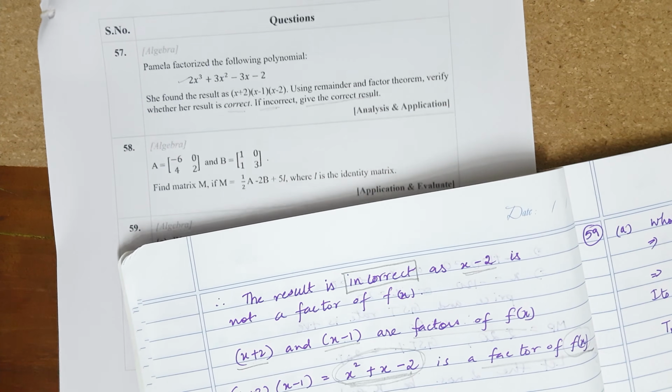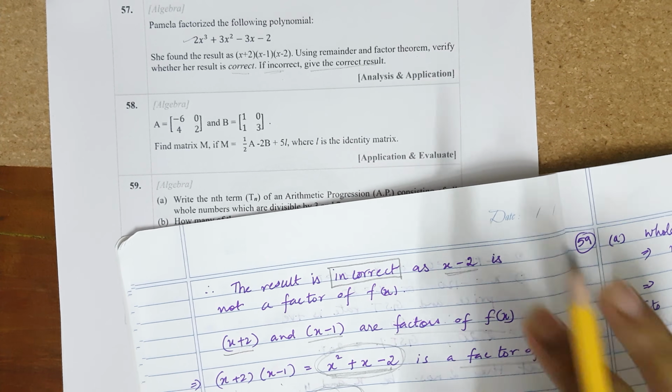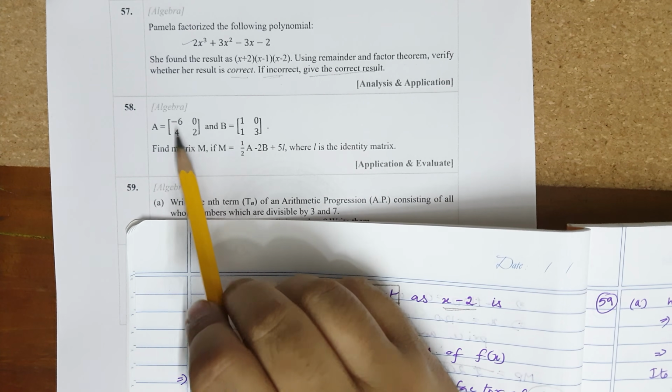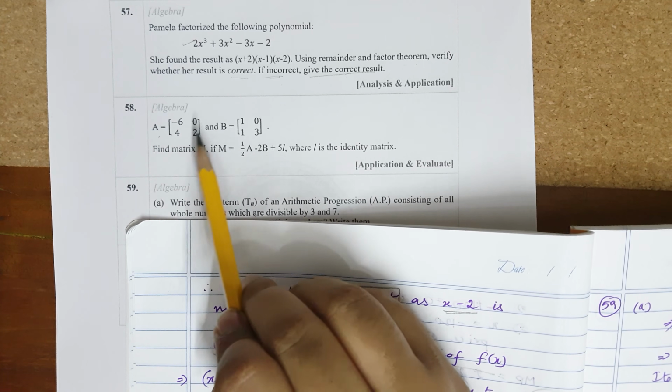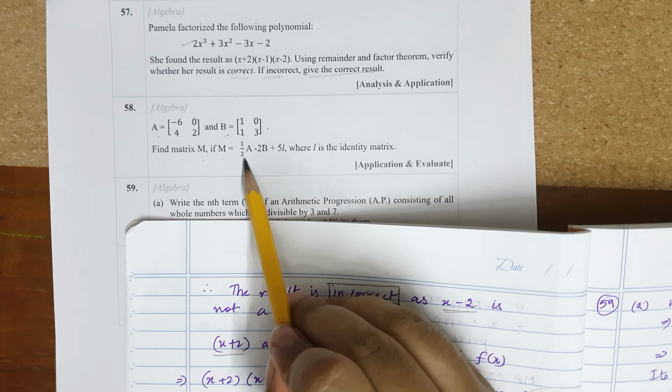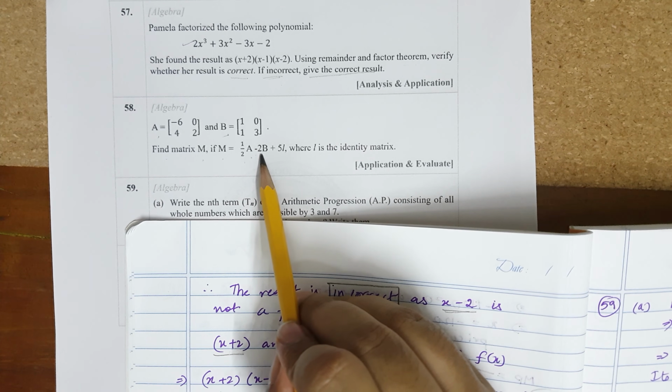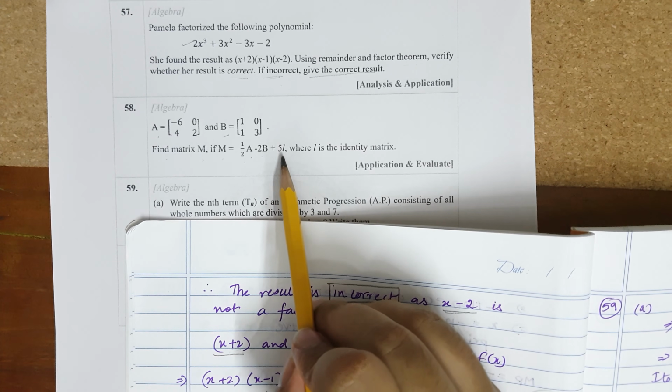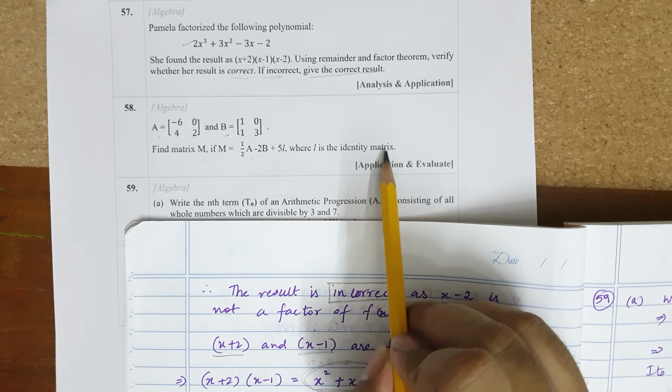Then moving on to the next question, question number 58. We have two matrices given, matrix A and B. Find matrix M if M is equal to half of A minus 2B plus 5I, where I is the identity matrix.